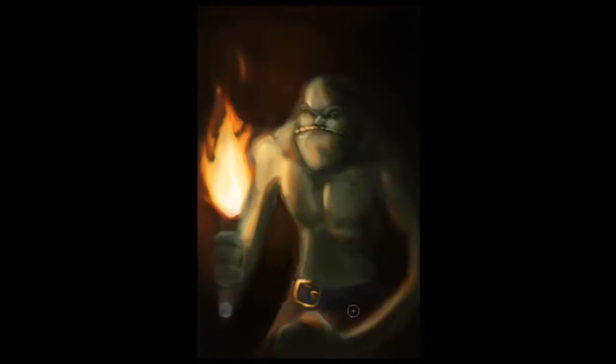And it's okay if some parts get lost in the shadow. It makes the image a bit more interesting.